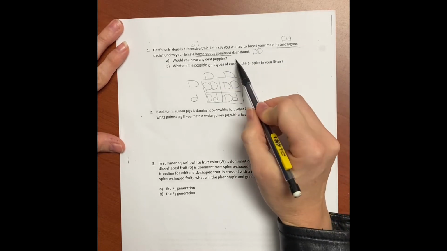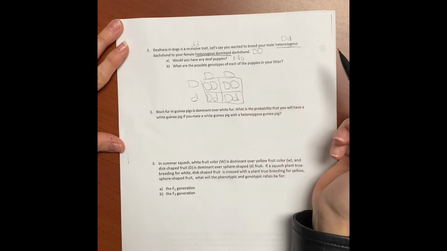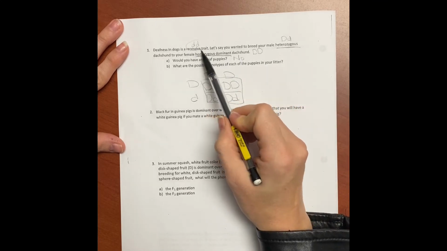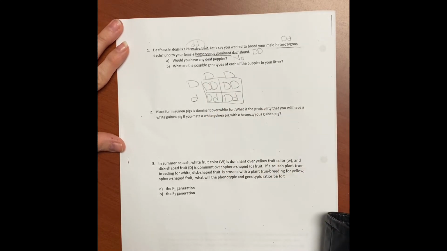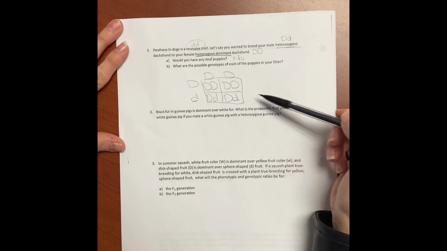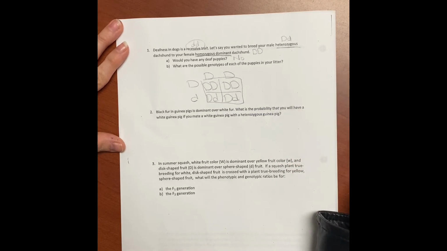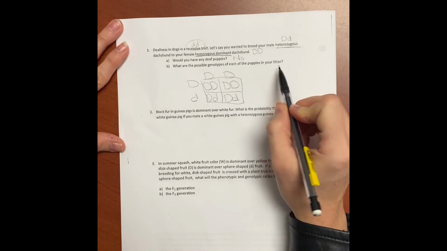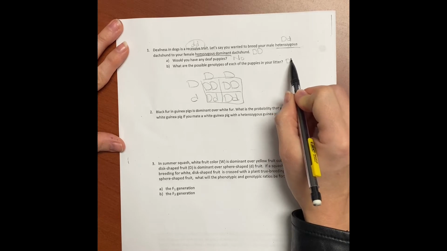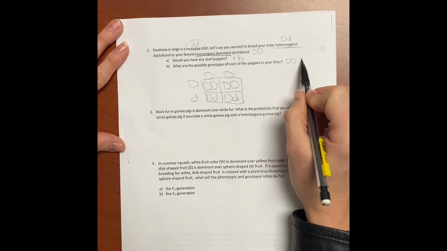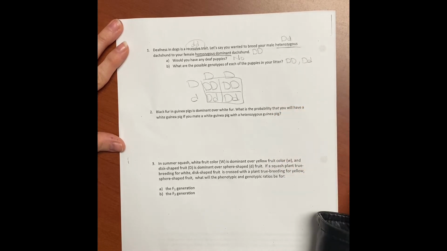Would you have any deaf puppies? No, you would not. In order for you to have deaf puppies, it would have to be lowercase d and lowercase d because it's a recessive trait. What are the possible genotypes of each of the puppies in your litter? So even though I've done the cross, if I'm answering the question, I'm going to say that the possible genotypes of the litter are going to be capital D, capital D, and capital D, lowercase d for this litter. Those are the two possible genotypes. On to the next one.